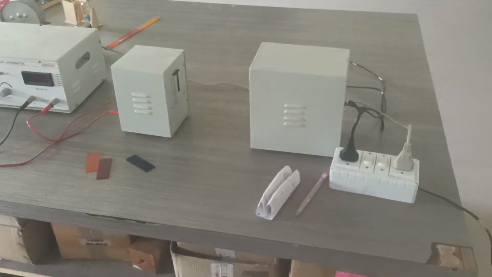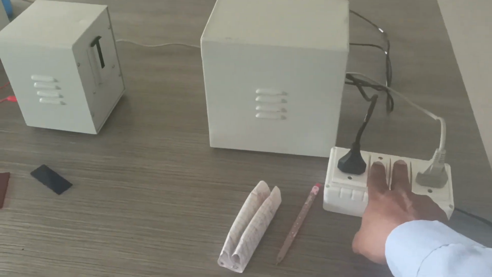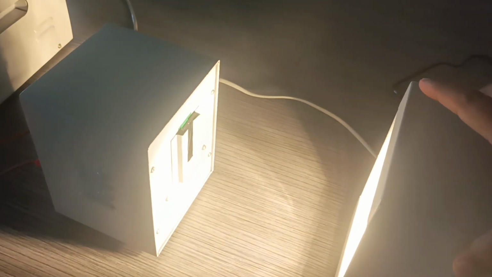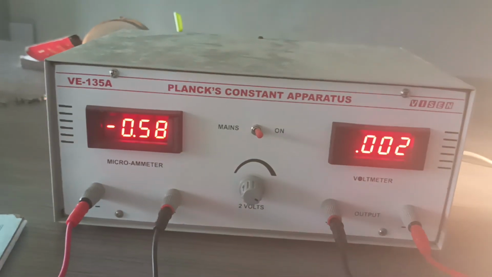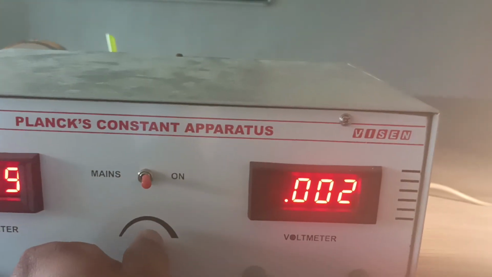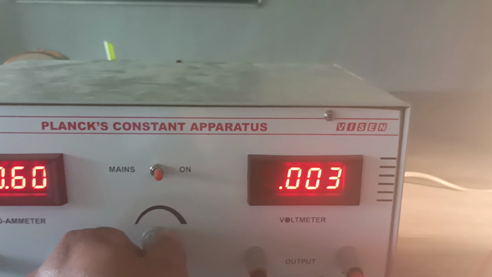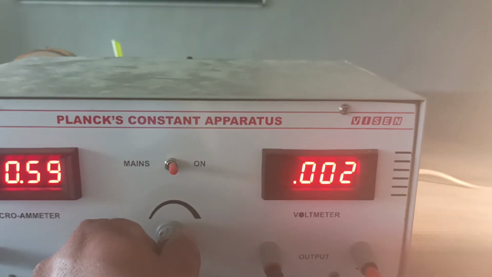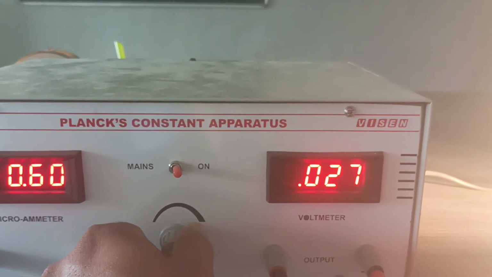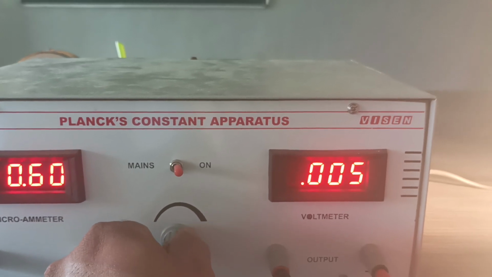I am doing the same experiment again, switching on the light. Now sufficient light is falling on the green filter. Wait for 2 to 3 minutes, and the corresponding readings are taken here. This is the voltmeter, again at 0. Initially the voltmeter is 0, and in the final reading the micrometer reading will be 0. Now it shows 0.004.